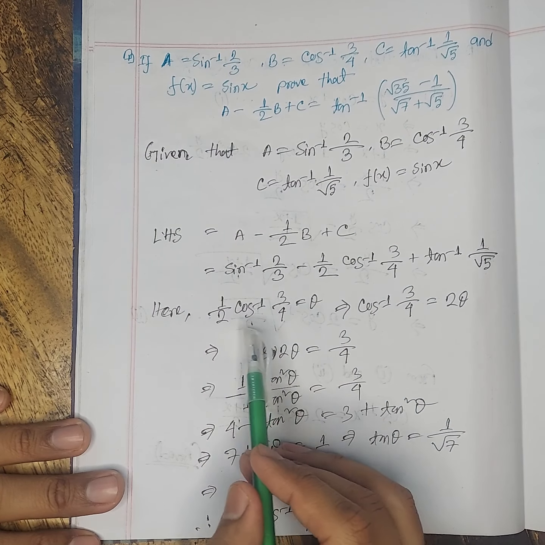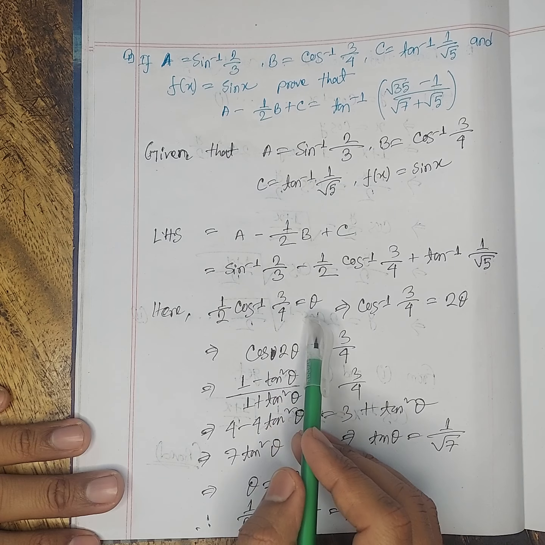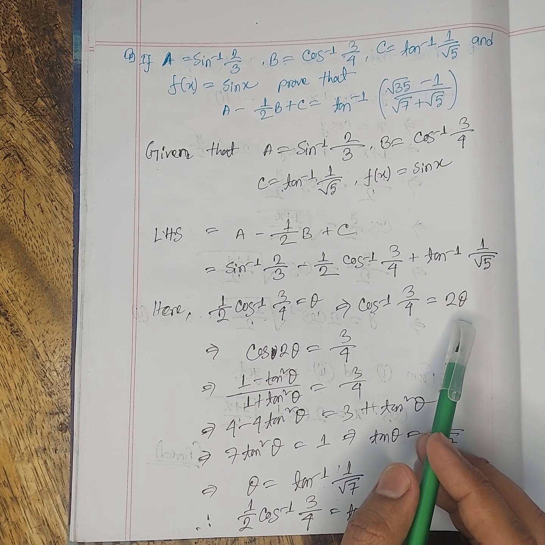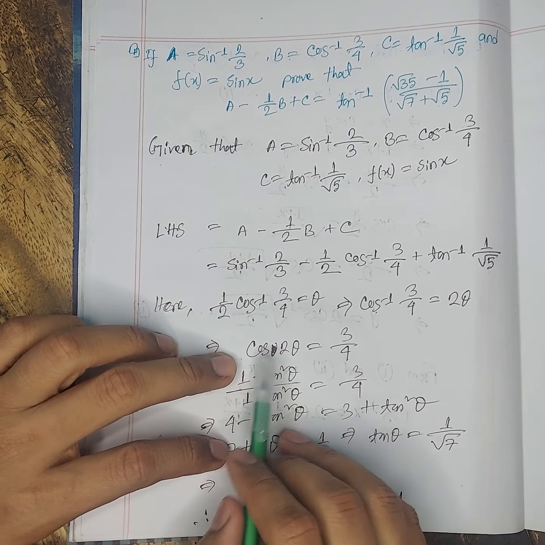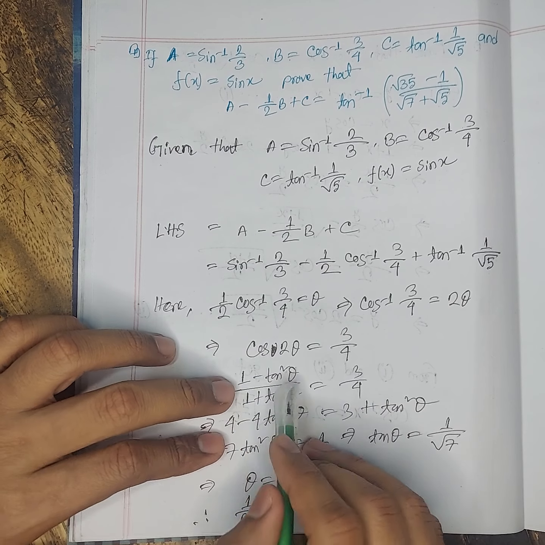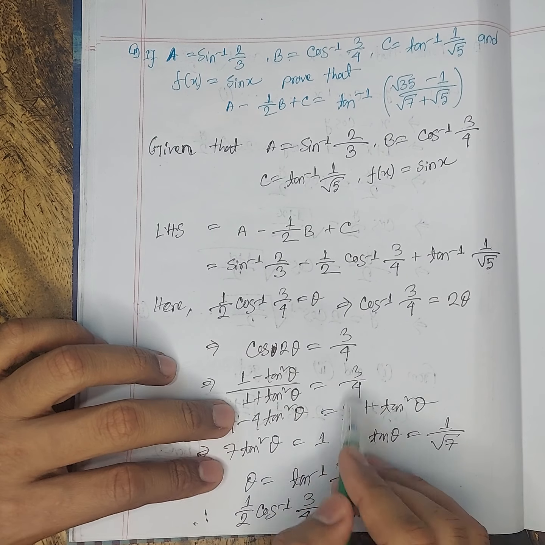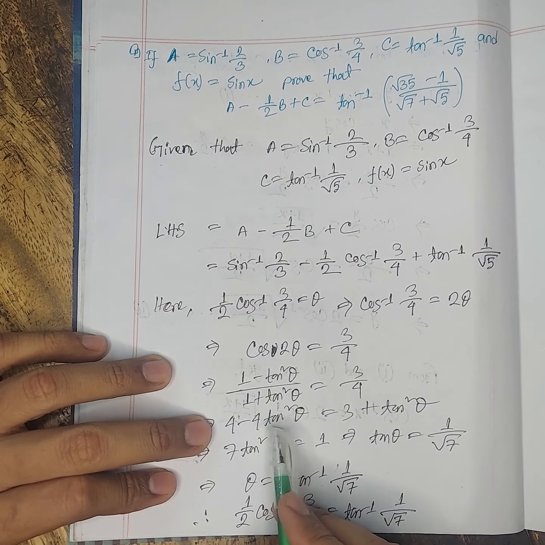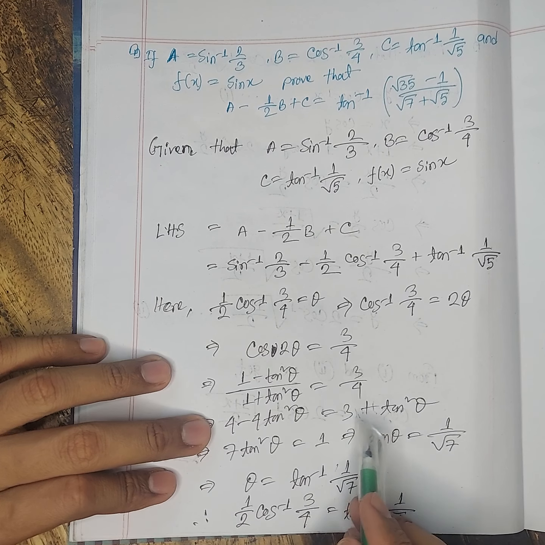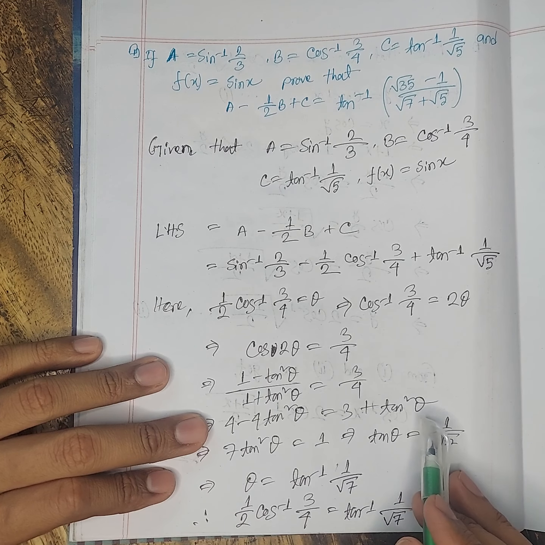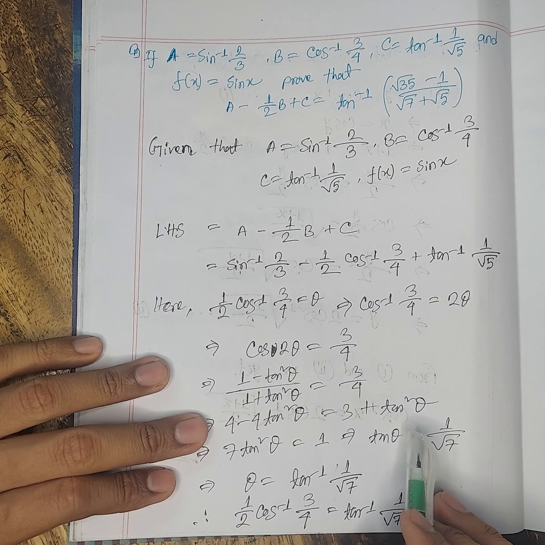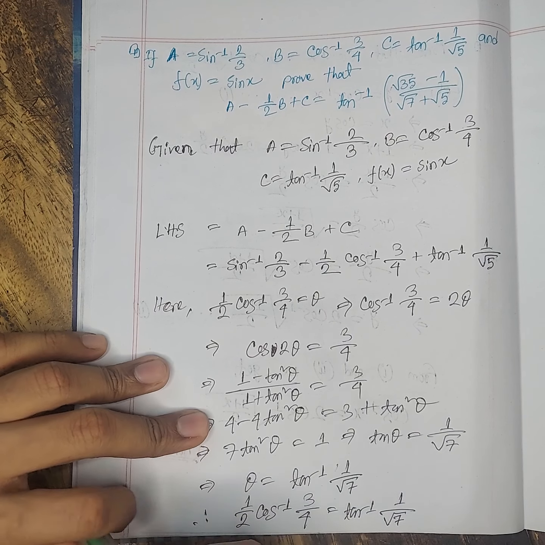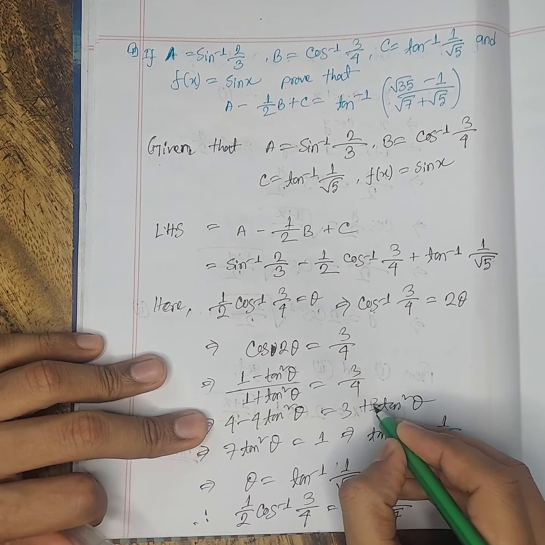Here half cos inverse 3 by 4 is equal to theta, so cos inverse 3 by 4 is equal to twice theta. We can substitute cos twice theta by (1 minus tan square theta) by (1 plus tan square theta) is equal to 3 by 4. So 4 minus 4 tan square theta is equal to 3 plus 3 tan square theta.